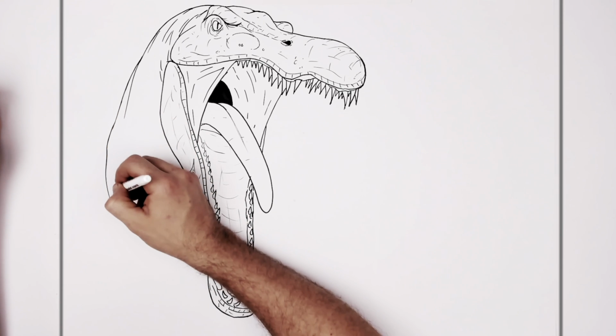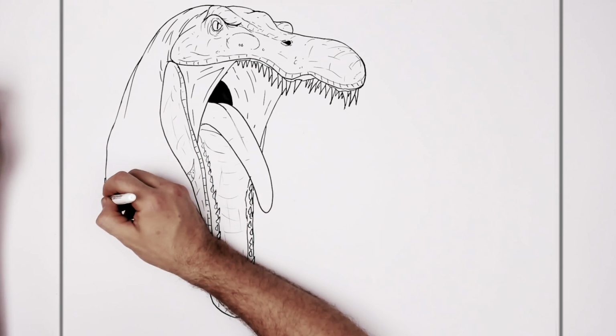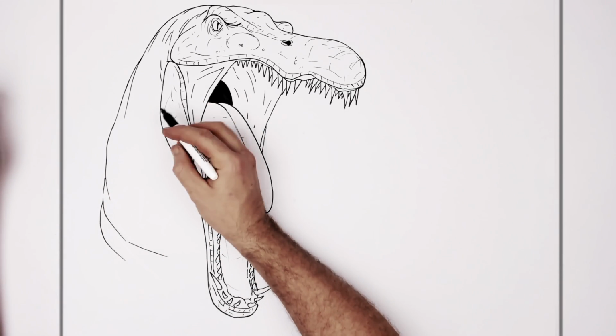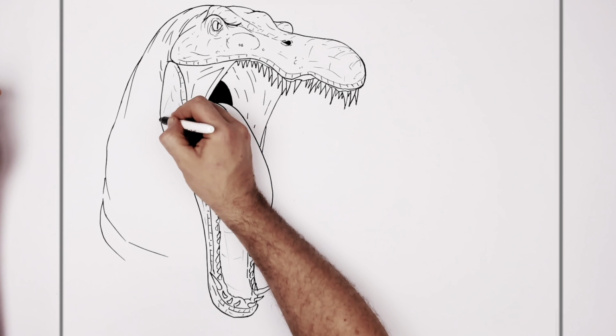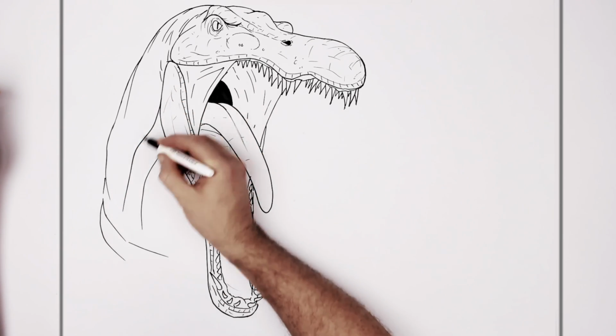So this is sort of the neck area, and then we hit chest, and then a shoulder. And then dinosaurs usually have all these wrinkly skin things coming down the neck here.